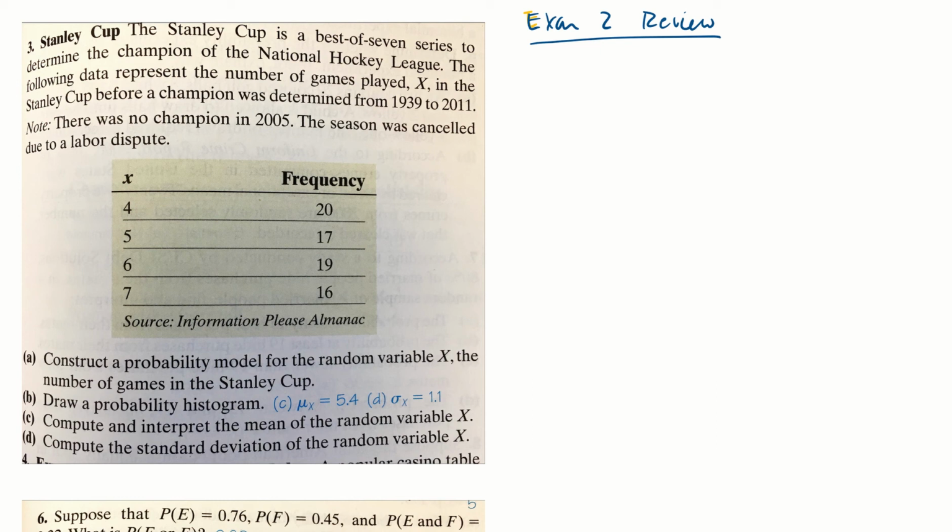So this one right here is section 6.1. It's a little bit out of order, so I apologize for that. Stanley Cup is the hockey championship. Data represents the number of games played, X, from 1939 to 2011. There's no champion in 2005. It was canceled, labor dispute. Okay.